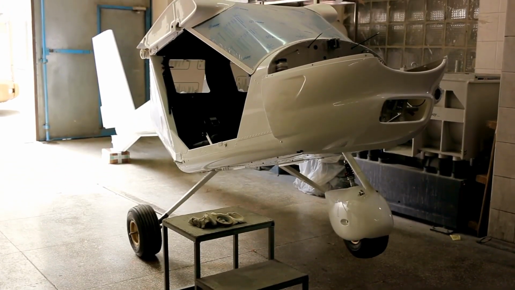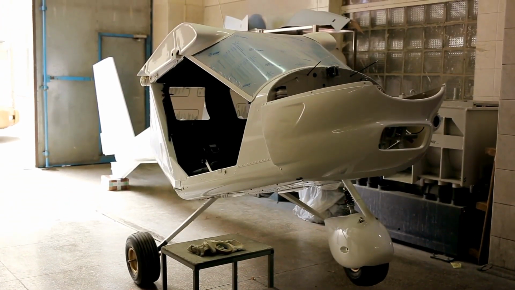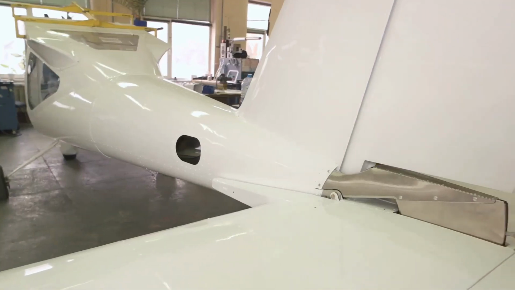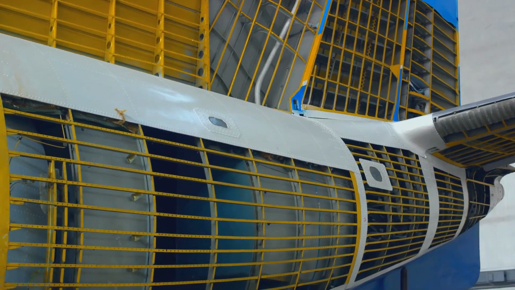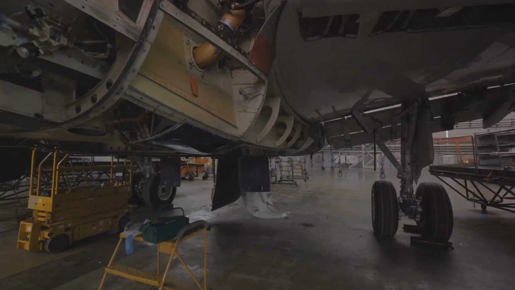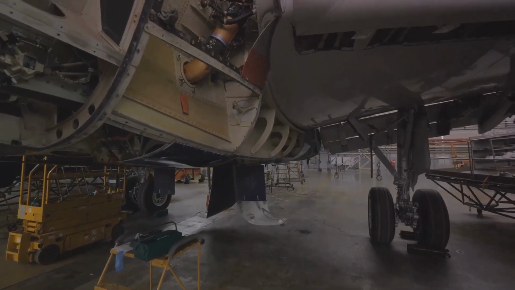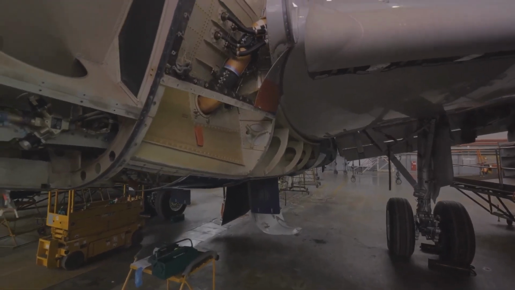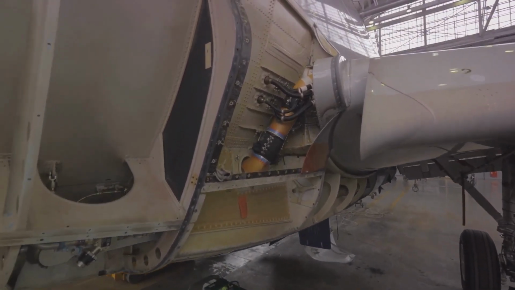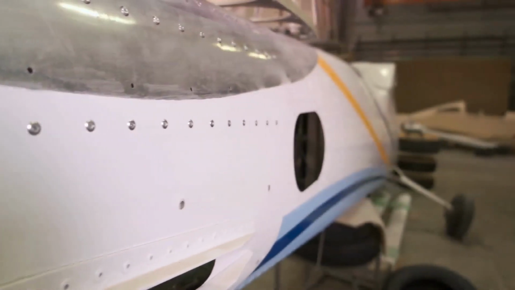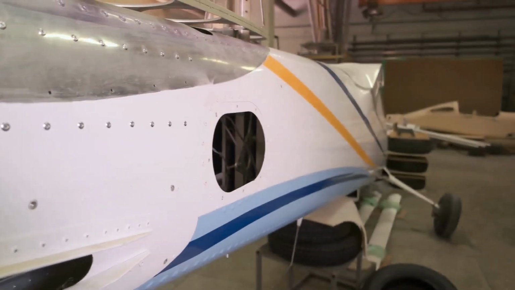Next on the list are the wings. Wings are the heart of an airplane, providing it with the lift it needs to soar through the skies. They're typically made from the same high-strength aluminum as the fuselage, although modern aircraft often incorporate composite materials for their superior strength-to-weight ratio. Wing manufacturing begins with the assembly of the internal structure, known as the wing box, which includes the spars and ribs.